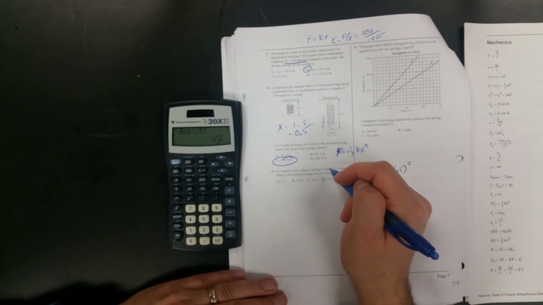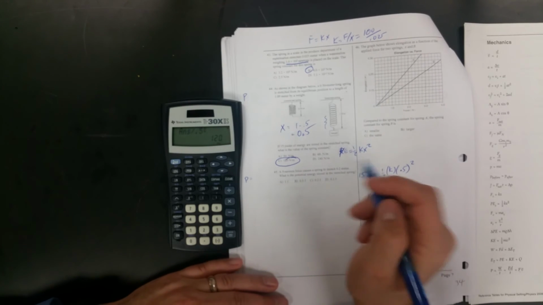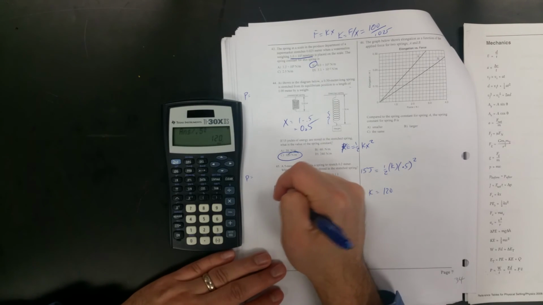Okay. A force causes a spring to stretch 0.2 meters. What's the potential energy? So this is a two-parter because it's telling you force and PE. So let's start with force. F equals kx.